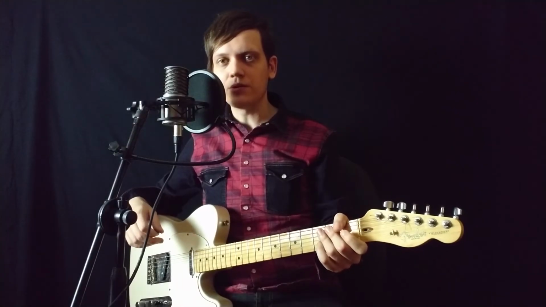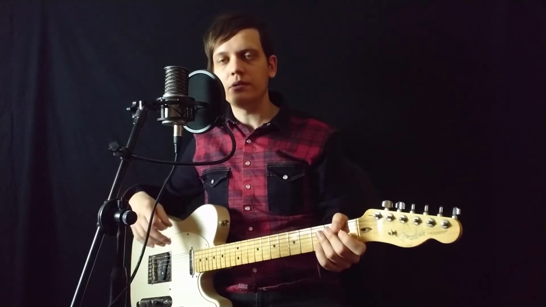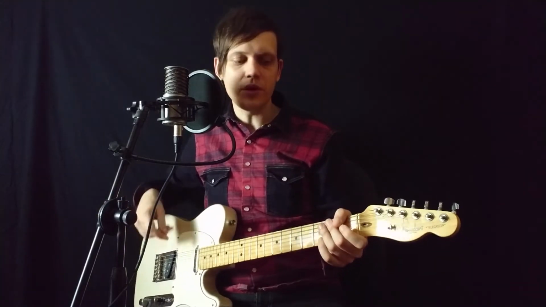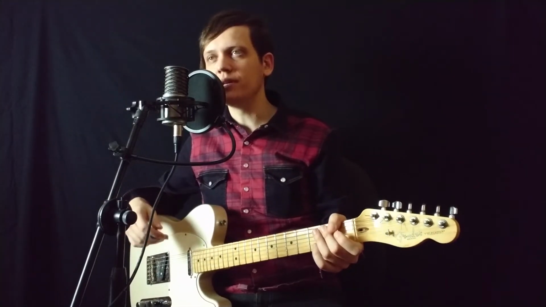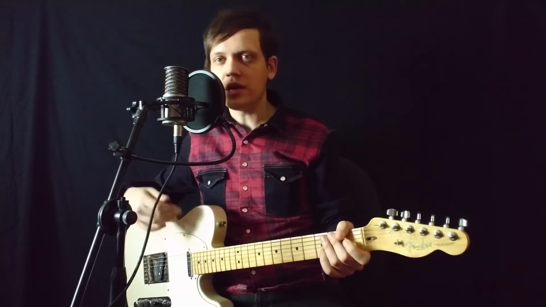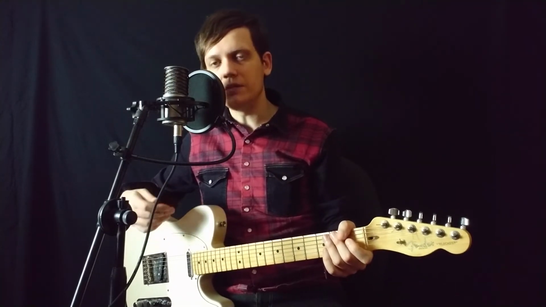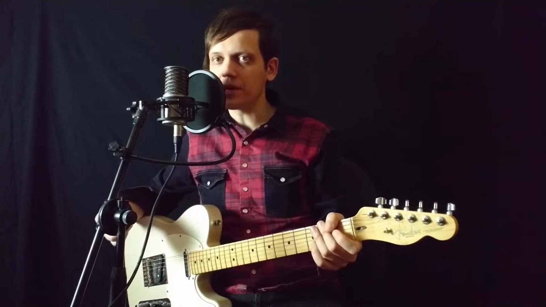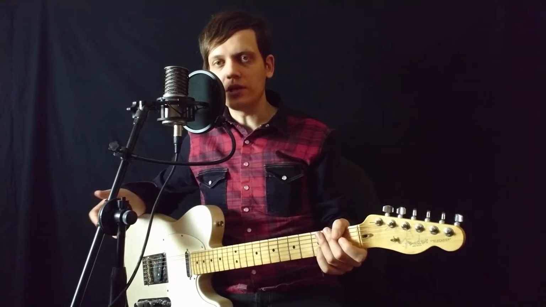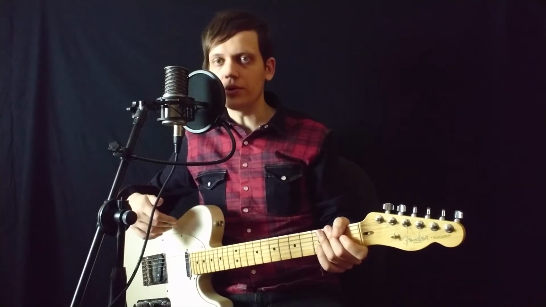There's also a minor counterpart to the 1-4-5 major chord progression we've covered in the previous video. So if we have the chord of A minor, its fourth and fifth chords will be D minor and E minor respectively. The main difference between a major chord and a minor chord is in the third voice of the chord.